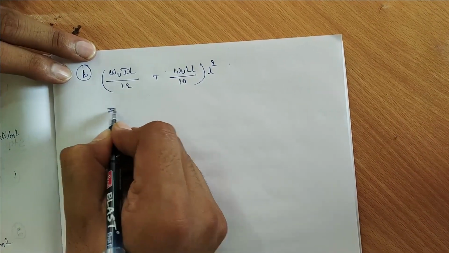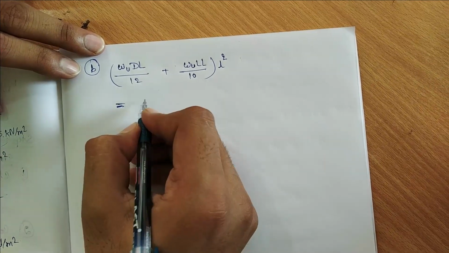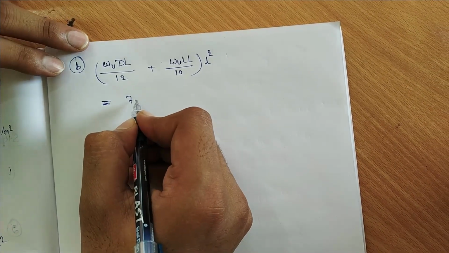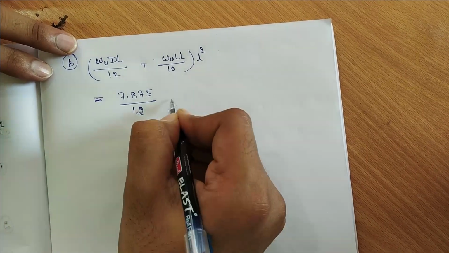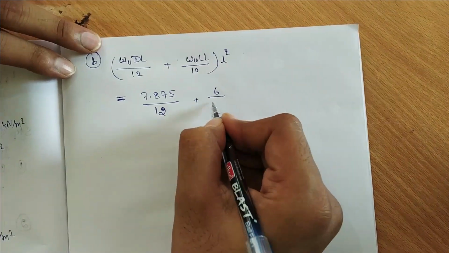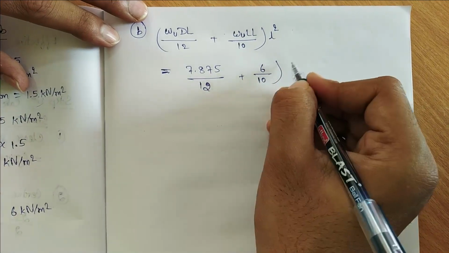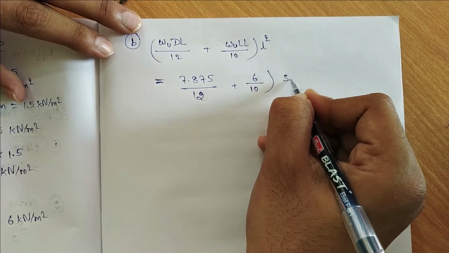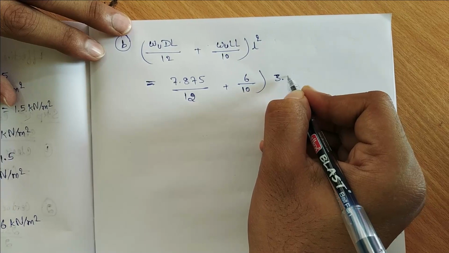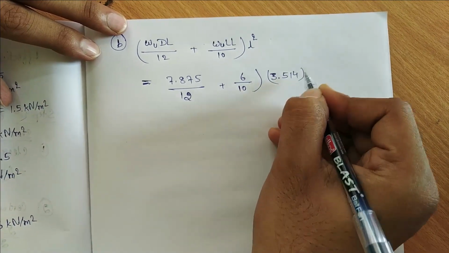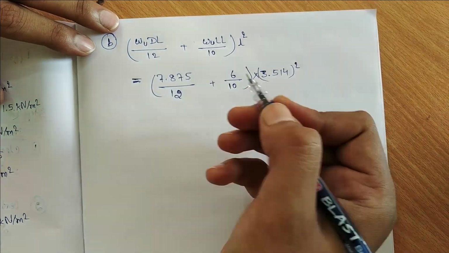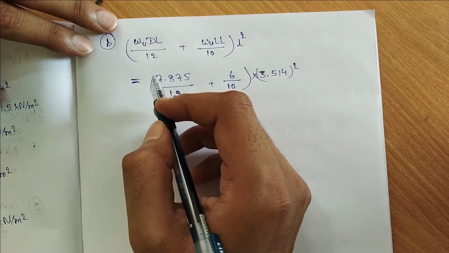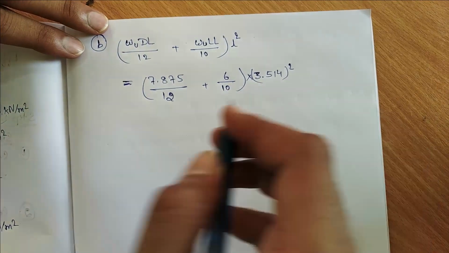So WUDL is 7.875 divided by 12 plus 6 divided by 10, then L square was 3.514. This moment was a positive moment, so we don't need to write the sign over here.